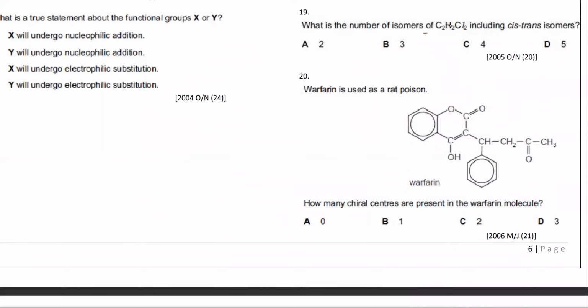C2H2Cl2, right? I mean, that's probably an easy one. C2H2Cl2, including cis trans, like you have to include all of them, not just structural. It's probably a double bond because there's just two H's and two Cls. So how many versions for this molecule? There's a cis version and a trans version, so basically this is two molecules, right? What other arrangement can I have? I can have two Cls on one side and two H's on the other side. So that's not cis trans, right?